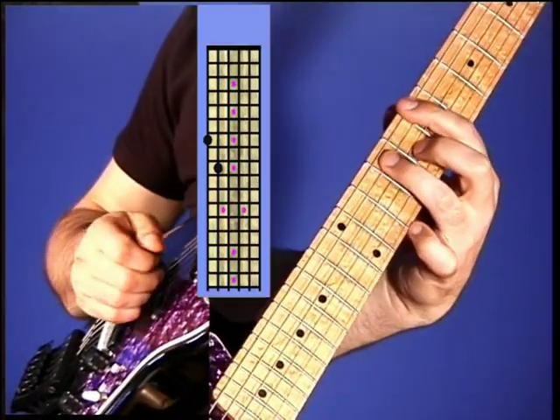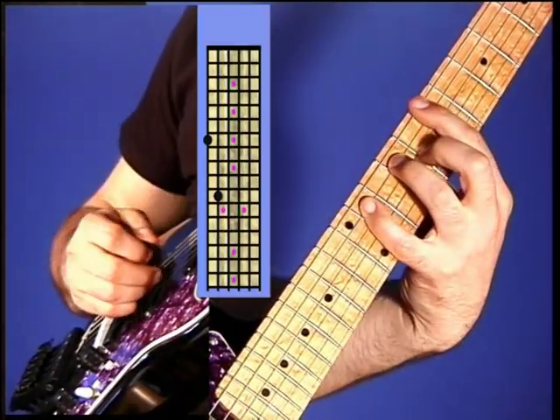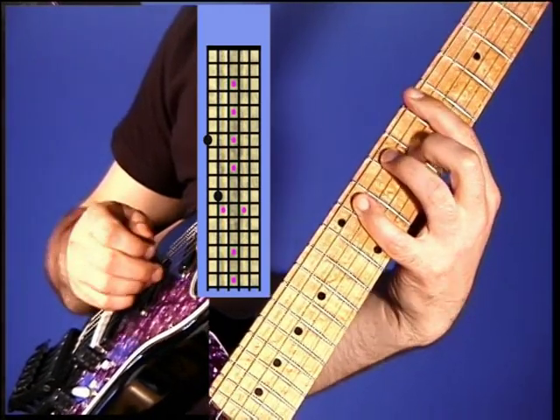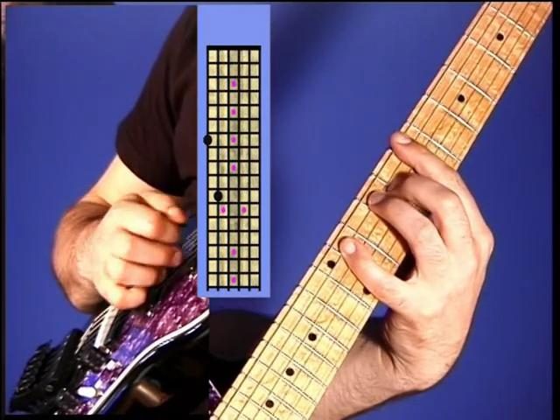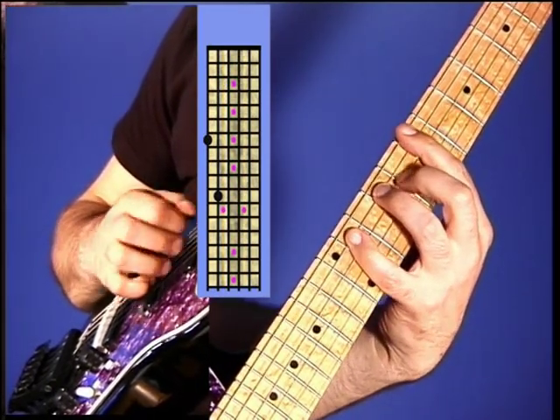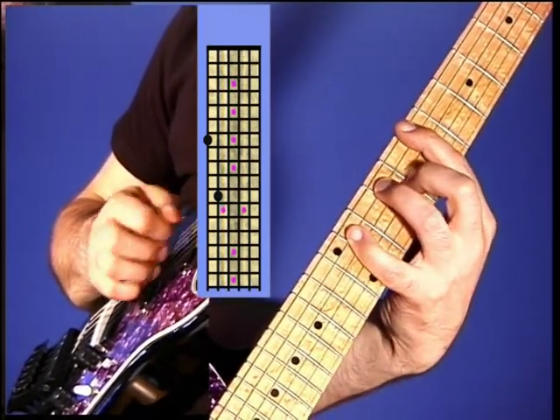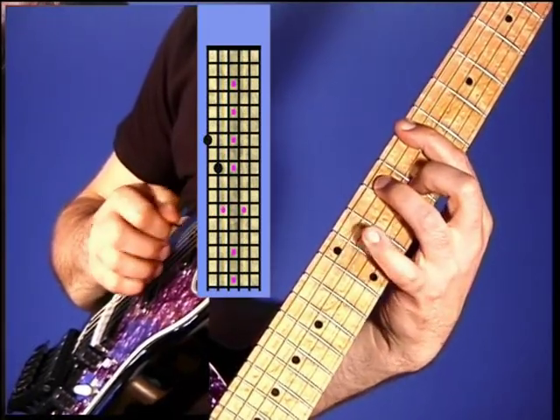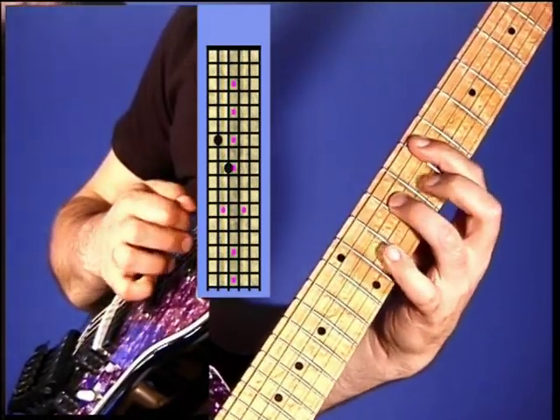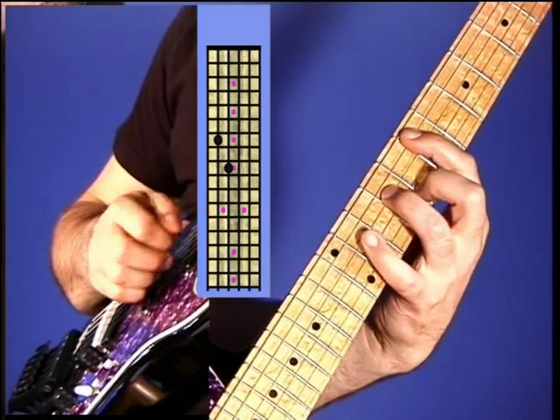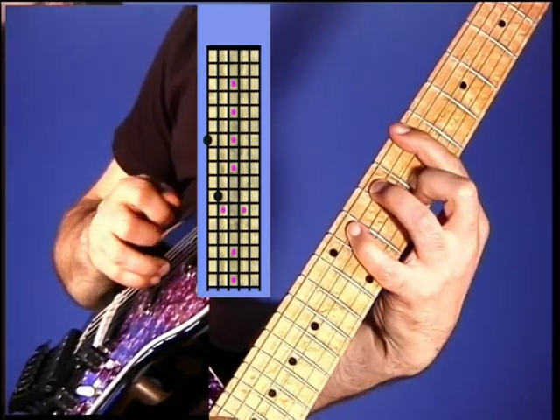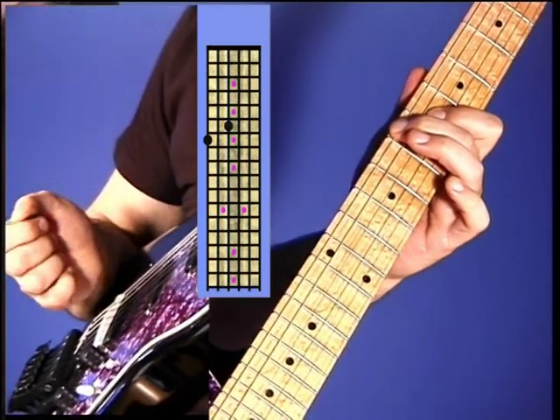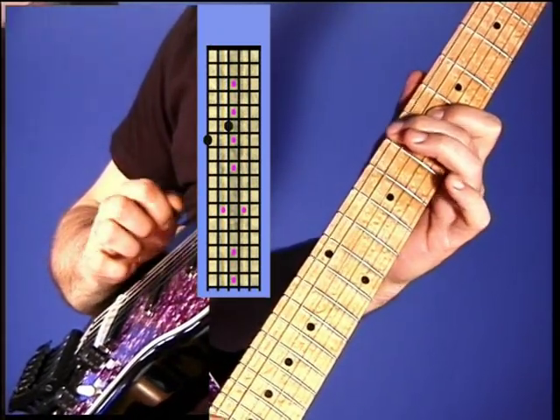The 5th. Now on to the 6th. Many times the 6th is shuffled between the 5th, like in a blues shuffle. 5th and 6th and 5th and 6th. Okay? 5th and 6th. A 6th can also be played skipping a string.